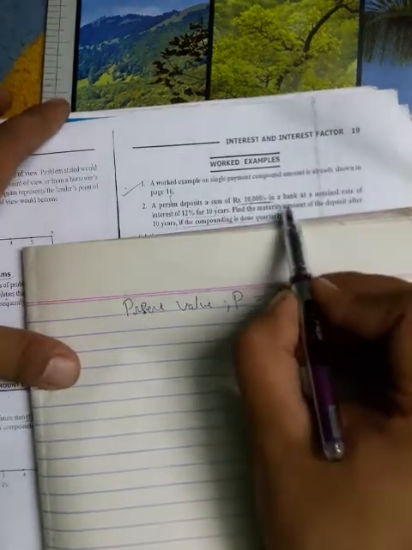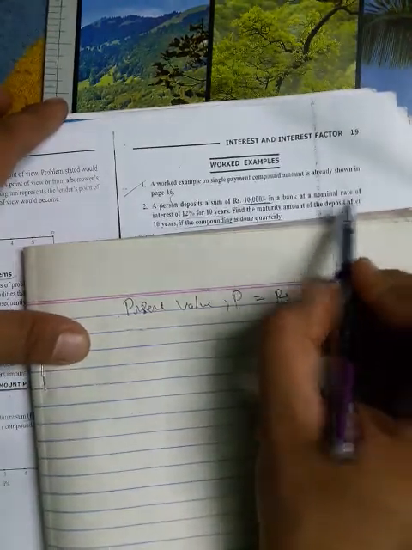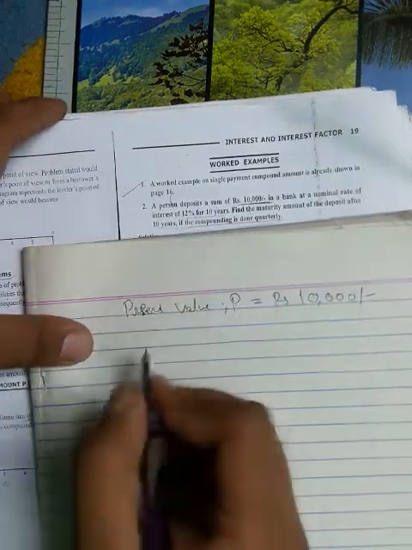In a bank at a nominal rate of interest of 12%.